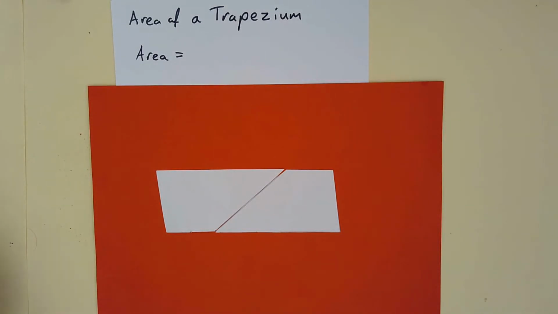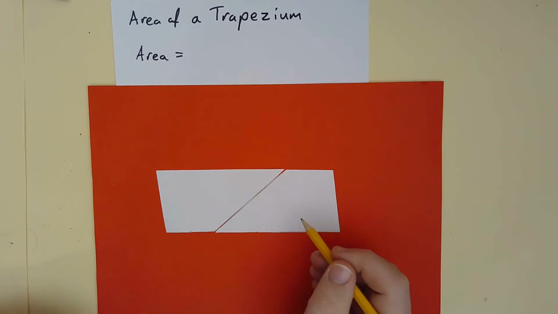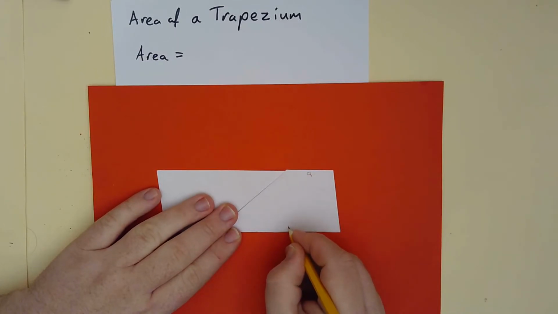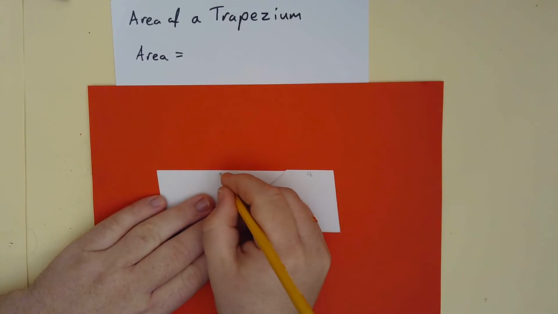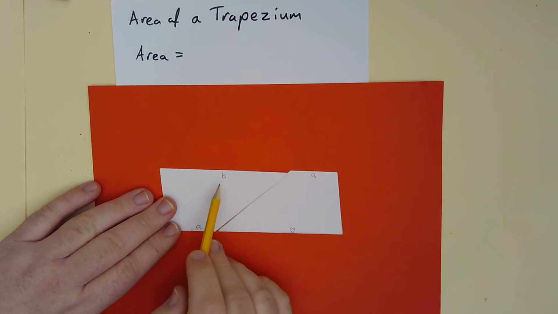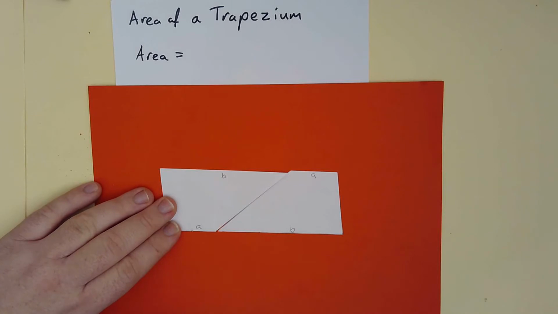And we know how to deal with a parallelogram. We know that its area is breadth times height. So we've got to work out what our breadth and height here are. Well, if I label these sides A and B, then that's going to be B, and that's going to be A. So my breadth here is B plus A, or A plus B.